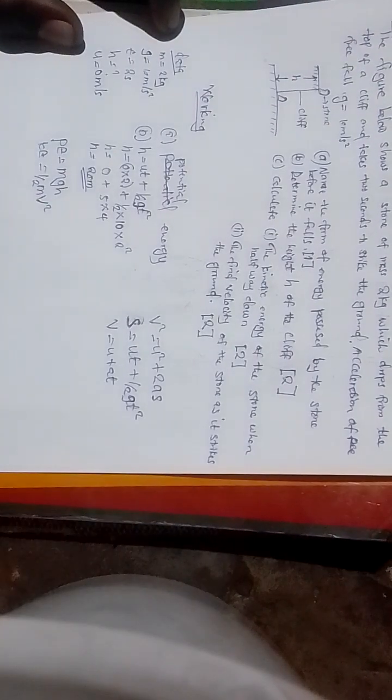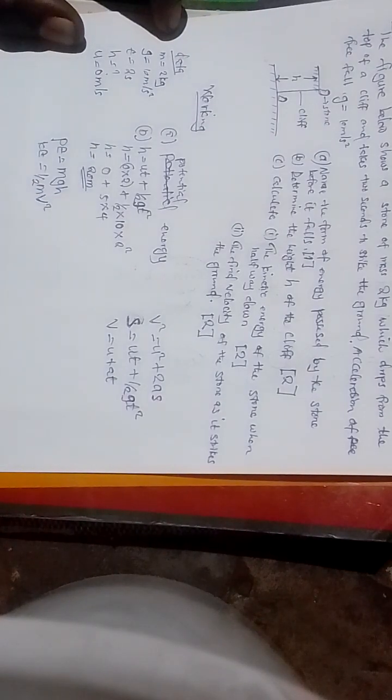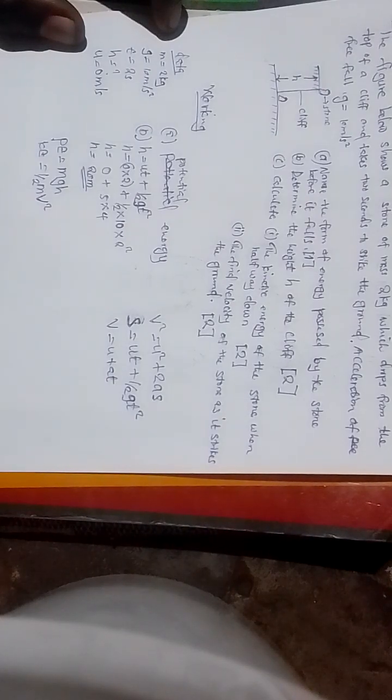Then kinetic energy, we can say half of mass times v squared, the final velocity squared. So when they're asking that, let's find the kinetic energy of the stone when halfway down.